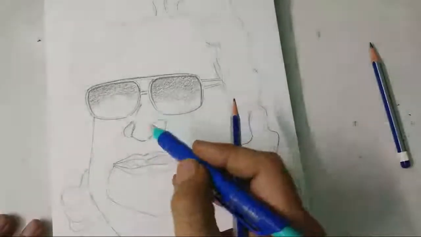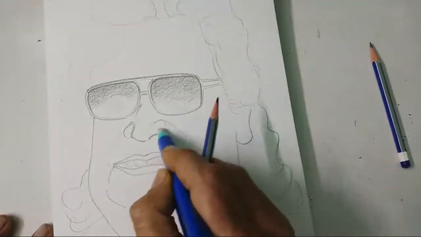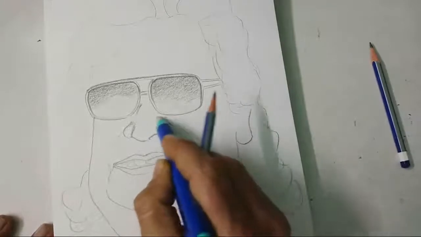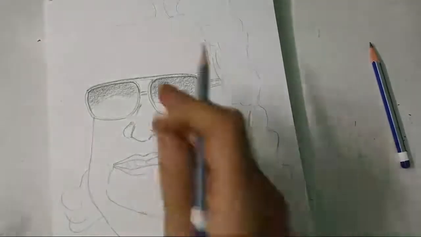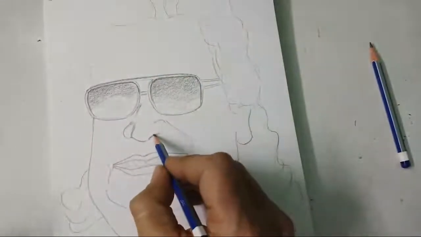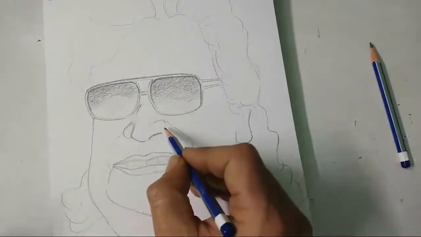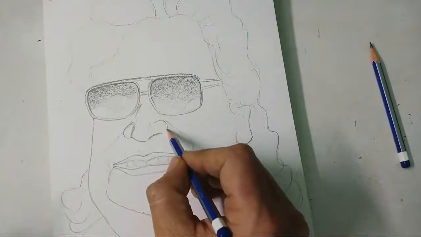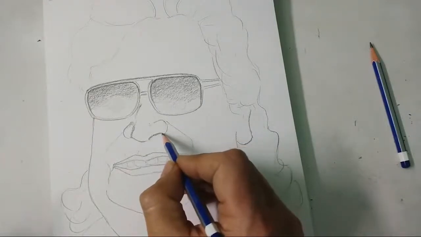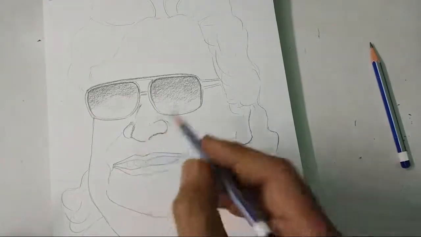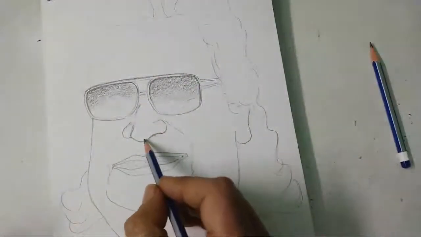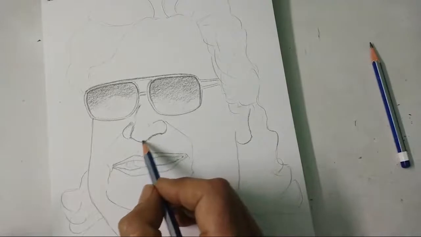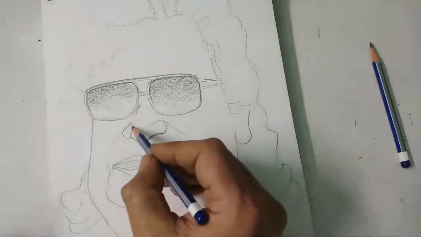Now if you are using a soft pencil, meaning not putting pressure on the pencil, then when you rub, the mark of the pencil will not be visible. If you are putting pressure on the pencil, then the marks will be visible and the drawing will look odd. It will leave marks. So like you have seen, I have rubbed, but the marks are not there because I was keeping the pencil with less pressure.